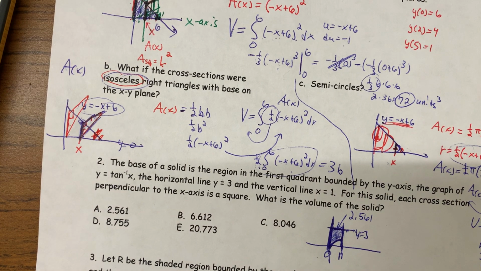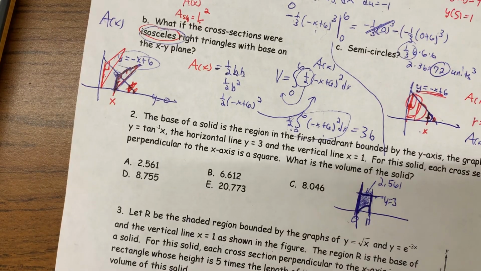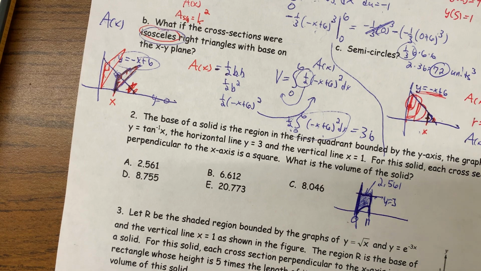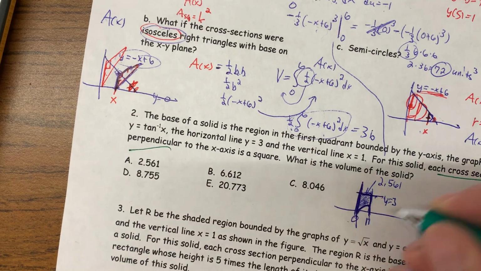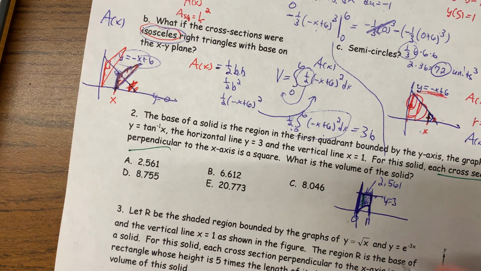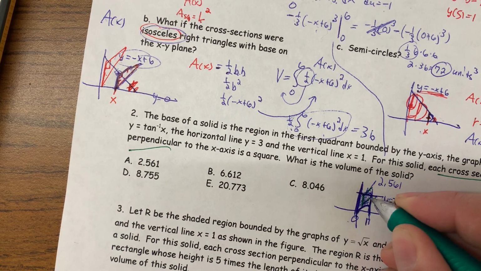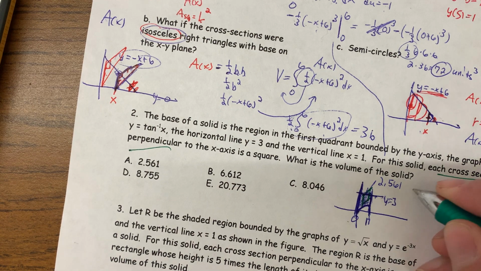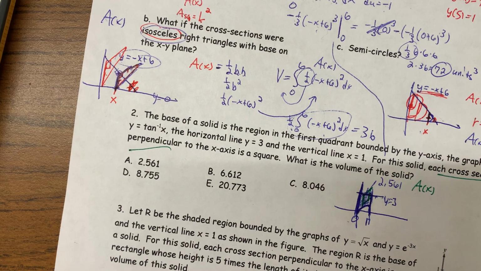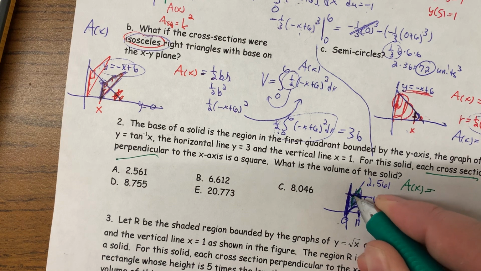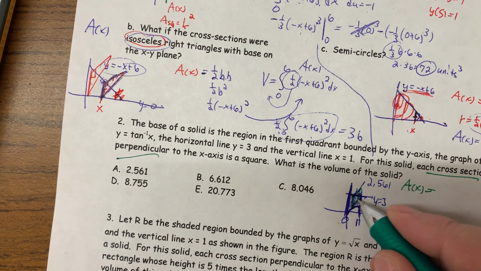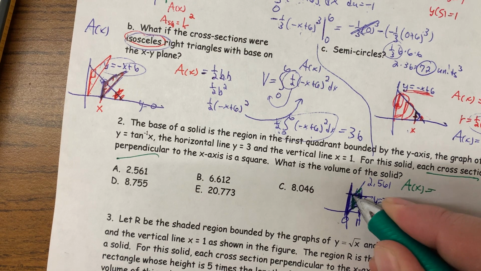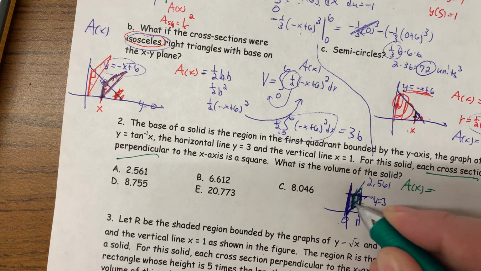What about the volume? How is the volume going to work here? Well, they've told us the cross sections. It says each cross section perpendicular to the x-axis is a square. So we've got a square here. What is the area of that square at each x? Hopefully you can see that it is this distance squared, because it's going to be the same sticking up as it is right here.